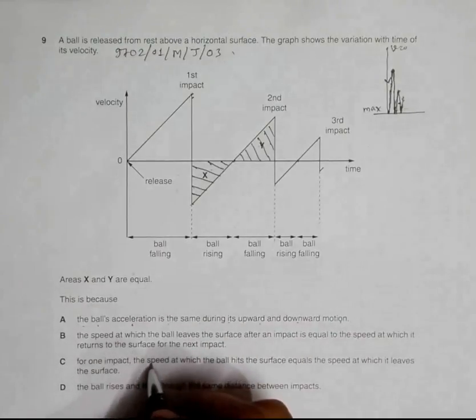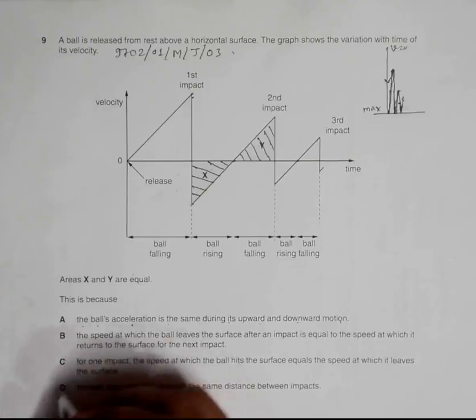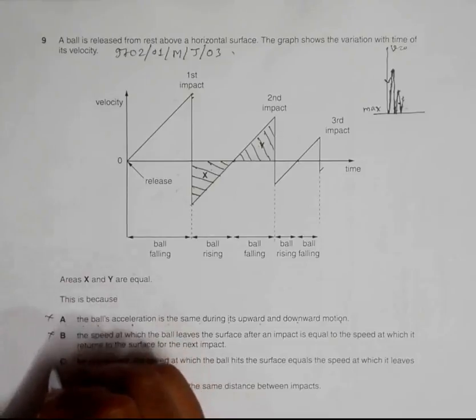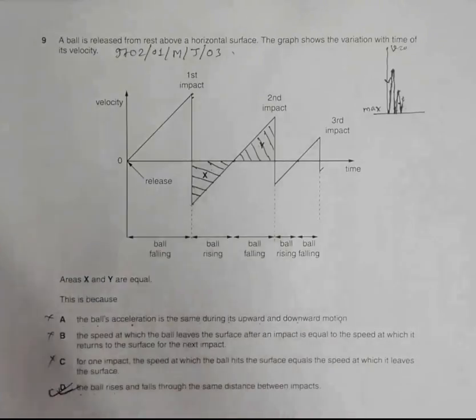The area of the v-t graph does not show the speed, and it doesn't show the acceleration either. Next is again speed. Area does not show the speed, but what choice D says is the ball rises and falls to the same distance. Yes, the area of the v-t graph shows the displacement or the distance. So that's why choice D should be the correct answer. All the others are incorrect and can be avoided. So D should be the correct answer.